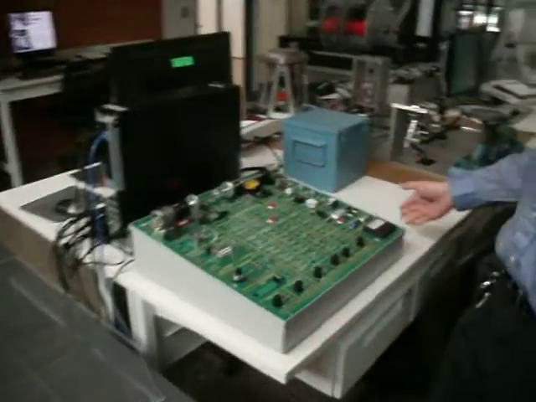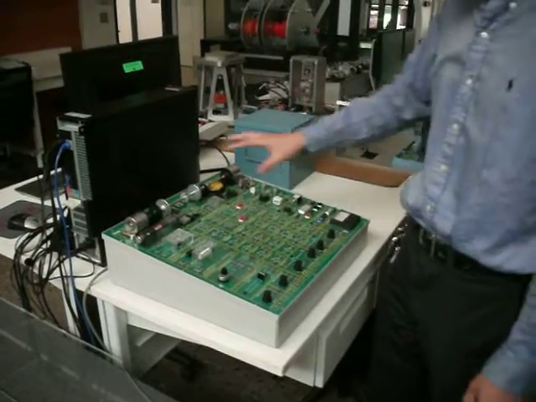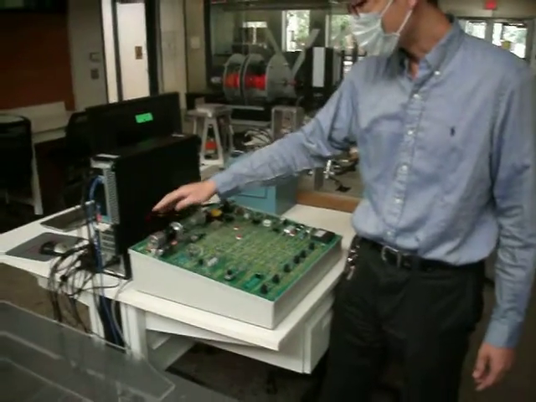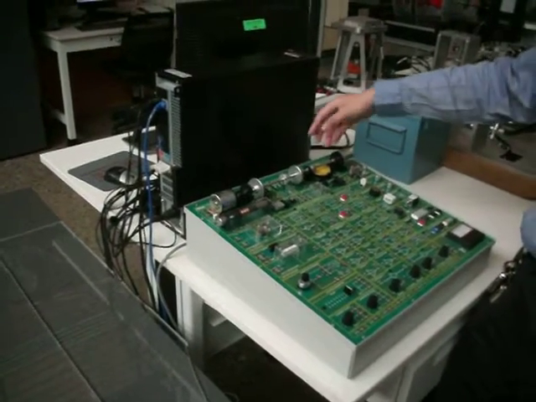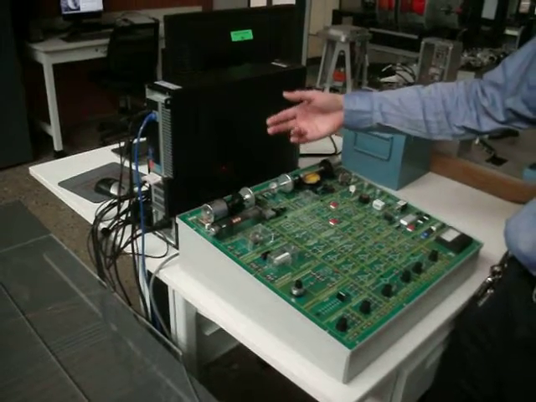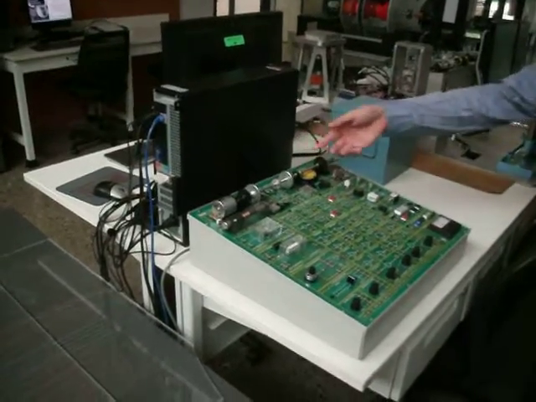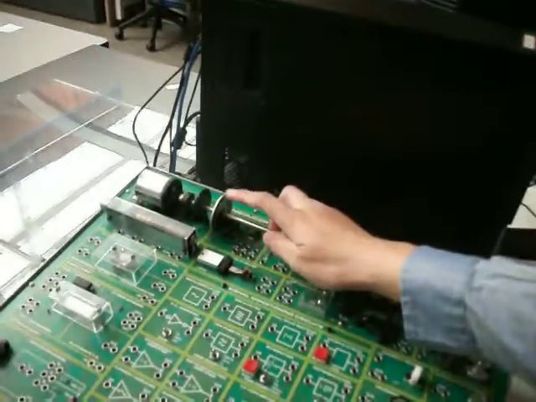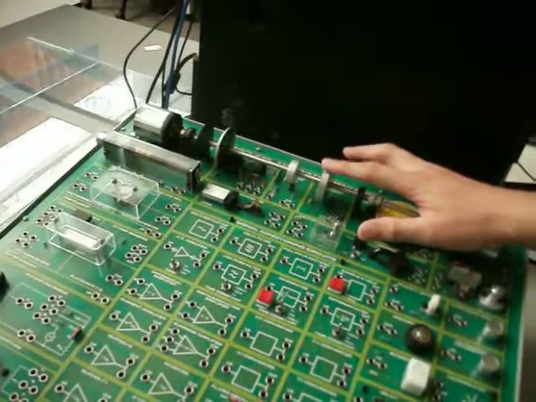And then we also have these stations. These stations are built with many different functions. For example, this portion of the trainer is a rotational position measurement. If you look from this side, this is an encoder that will be able to measure the position of the shaft as the shaft rotates.